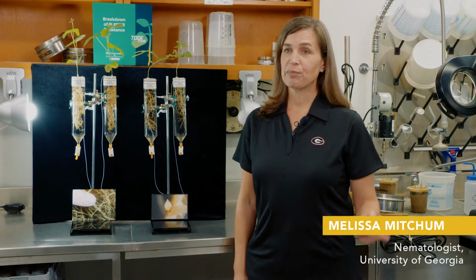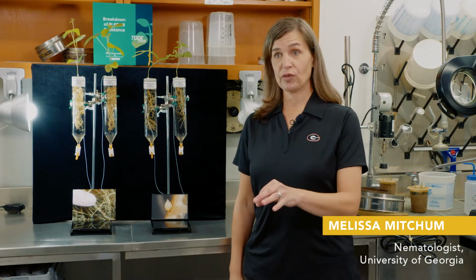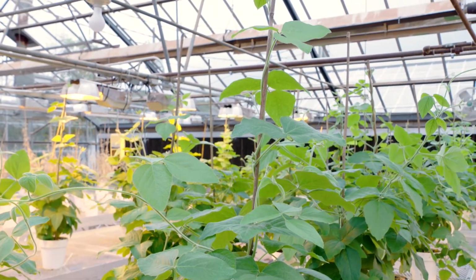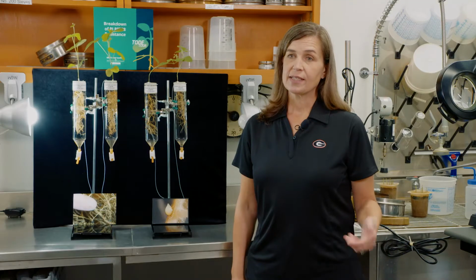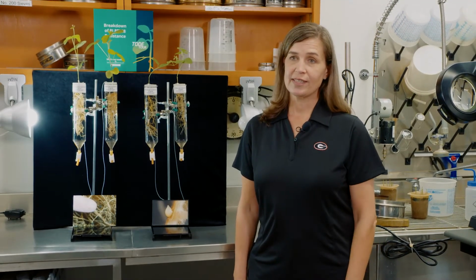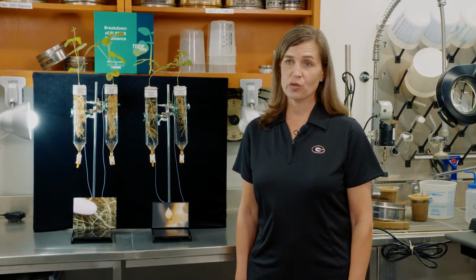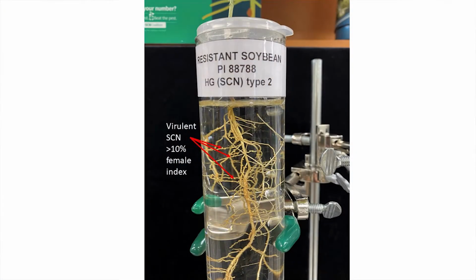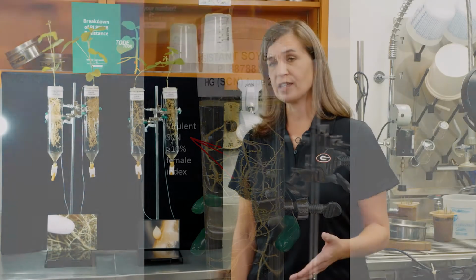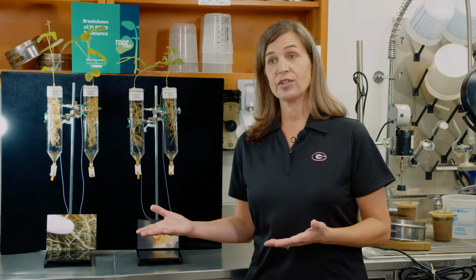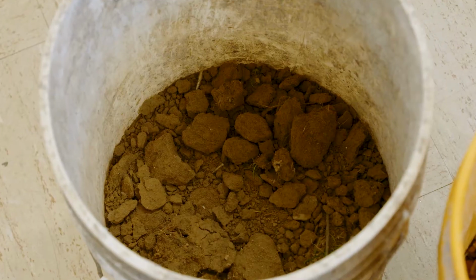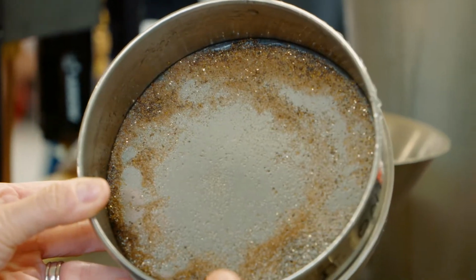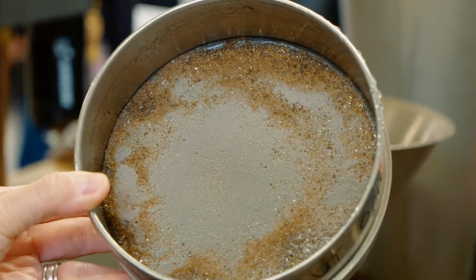Virulence is defined as the ability of soybean cyst nematode to reproduce on a resistant soybean plant. And this has become a really serious issue because 95% of the soybeans that are grown today derive their resistance from a single source of resistance, and it's referred to as PI 88788. As the nematode adapts to reproduce on resistant soybeans, growers are starting to suffer yield losses. And the only way you know whether or not you have a nematode that has adapted to your current source of resistance as a grower is to do a soil test.